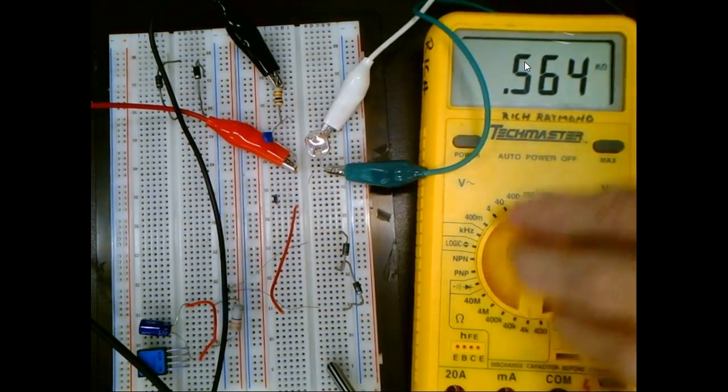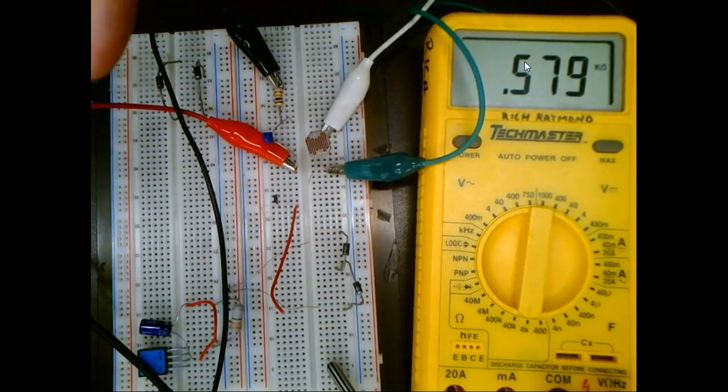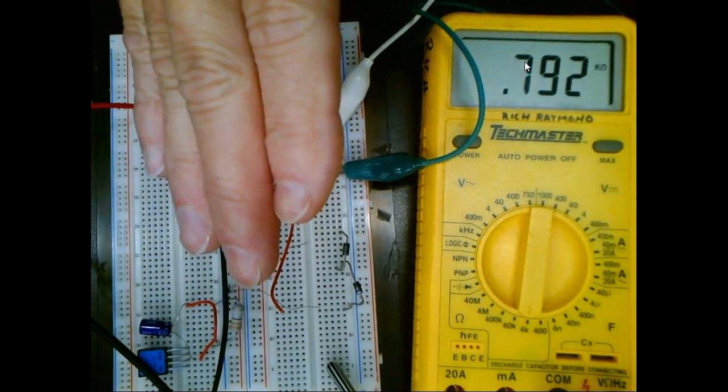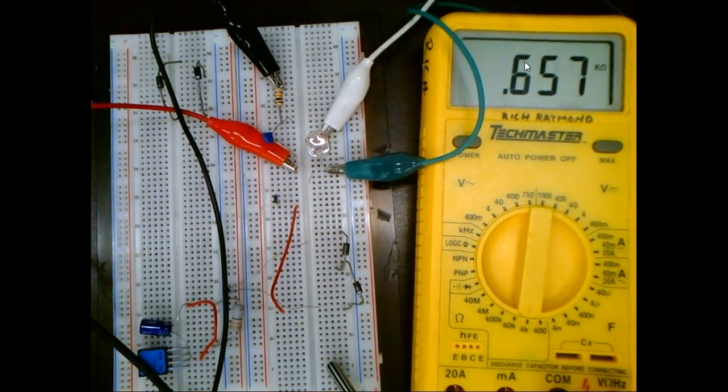So this guy's got low resistance, 564 ohms, right? And I'm just going to come over here and start blocking the light. And what do you notice happen? Yeah, so on photoresistors, the resistance goes up when the light goes down, right? So these guys operate in the opposite direction.